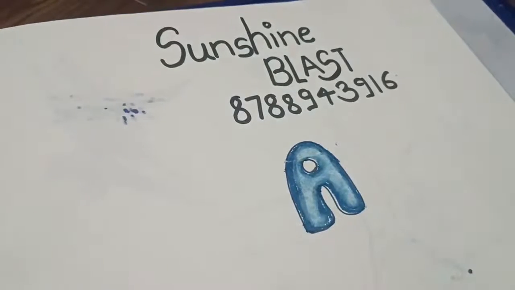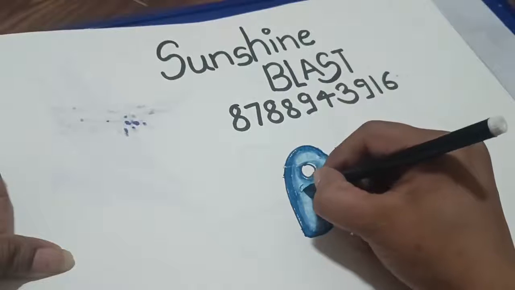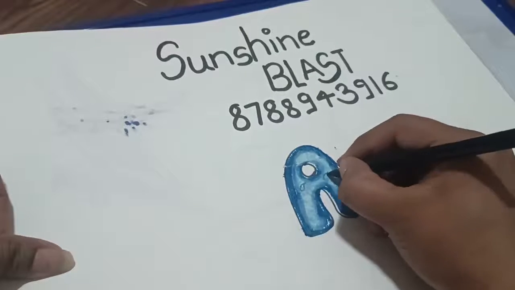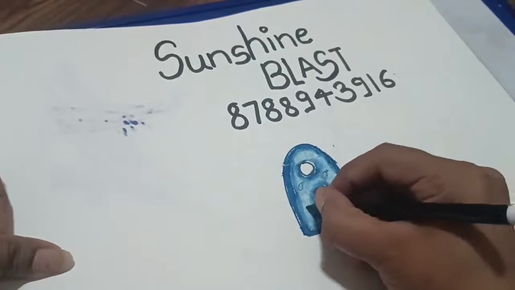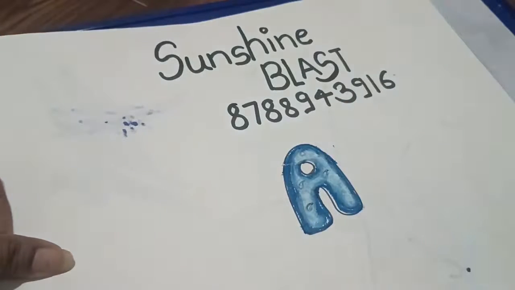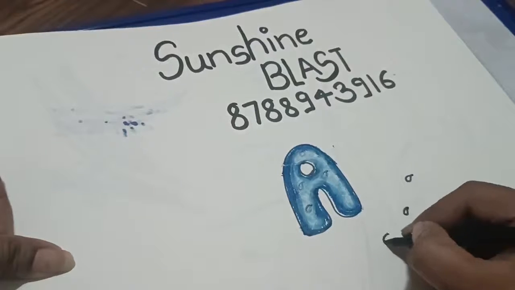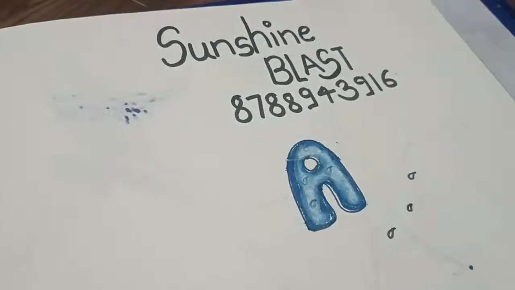And as I told you, this is inspired by bubbles. So how can we give it the shape of bubbles? Just draw small drops in the middle like this. Okay.